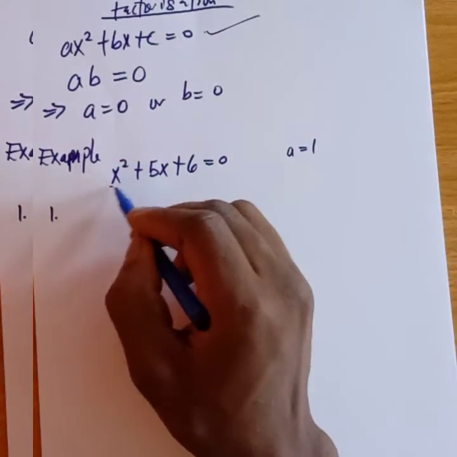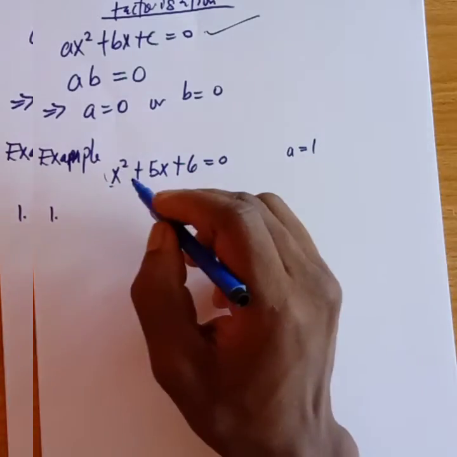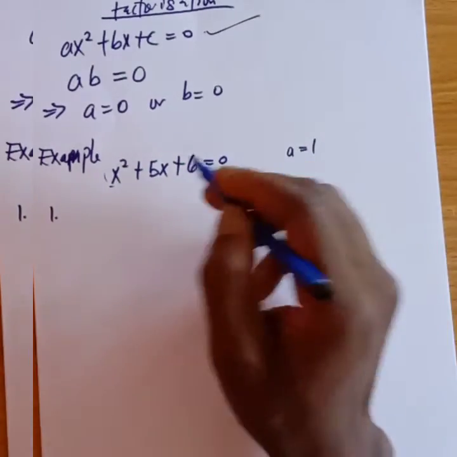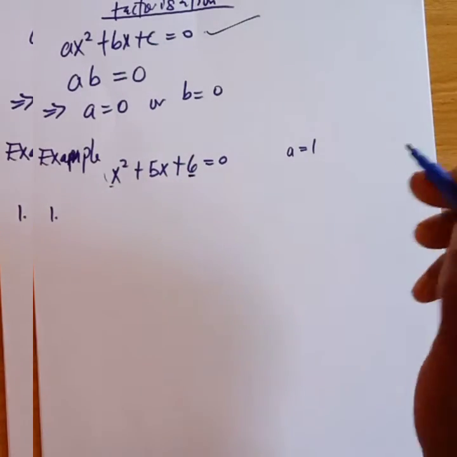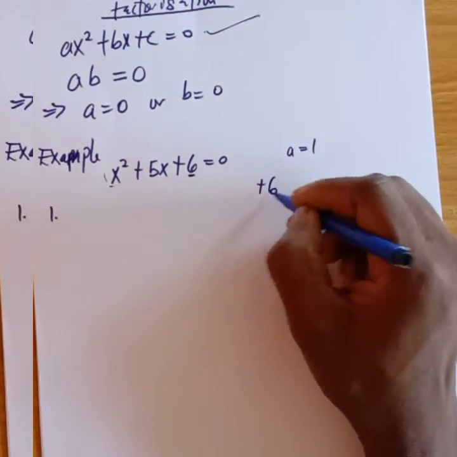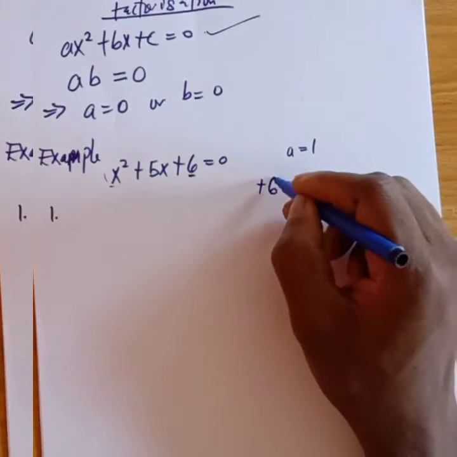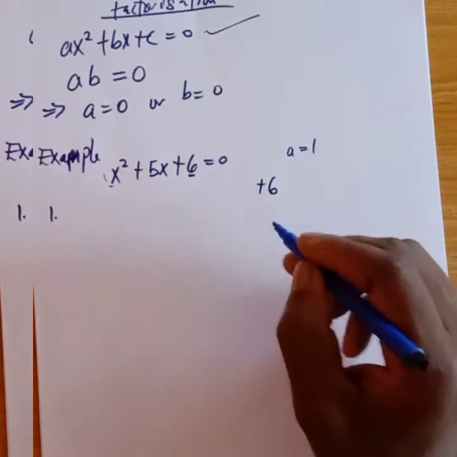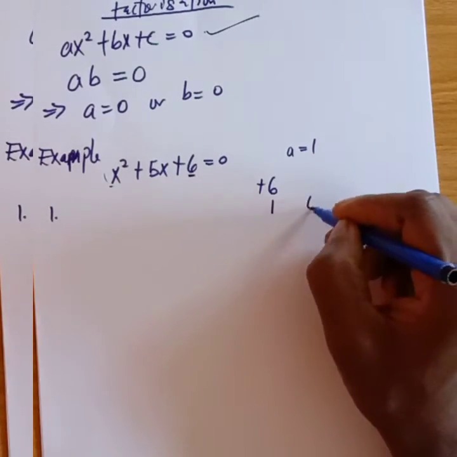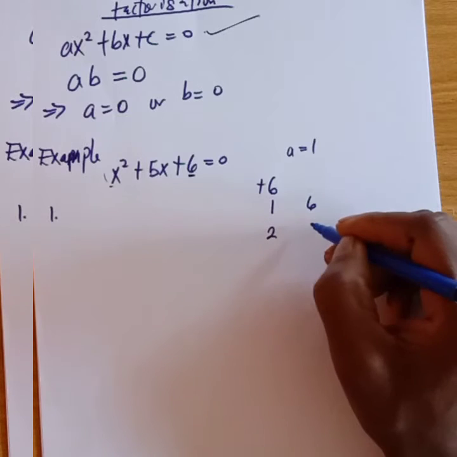When the coefficient of the quadratic term is 1, I go back to the constant term, which is 6 here. Then I can say that I have plus 6 as my constant term. And I'll look for the factors of 6. I know that I can say 1 times 6. I can say 2 times 3.